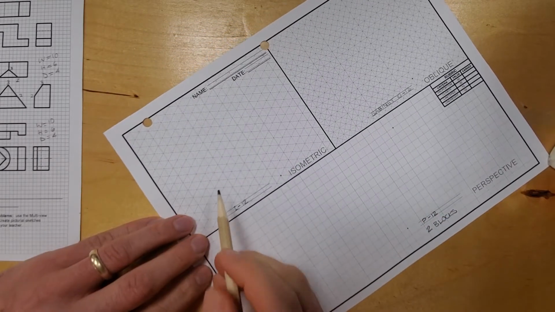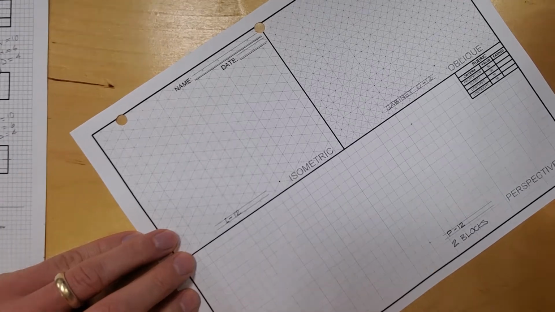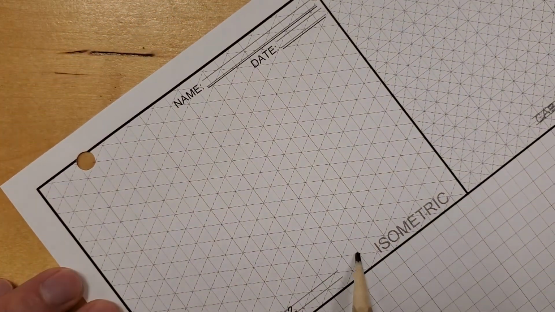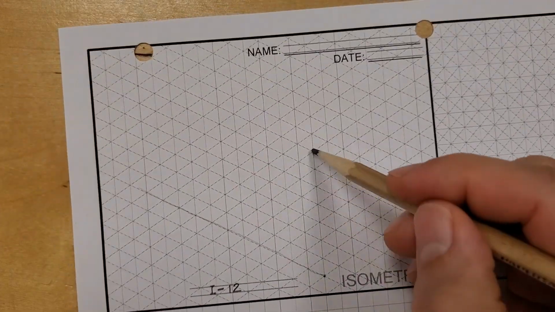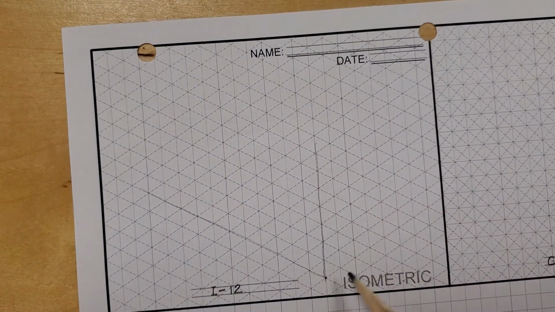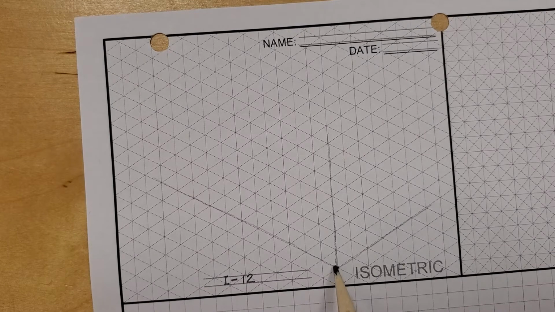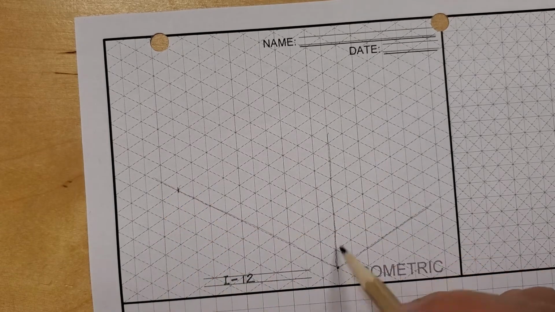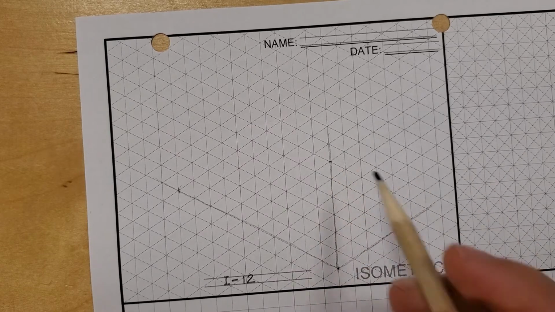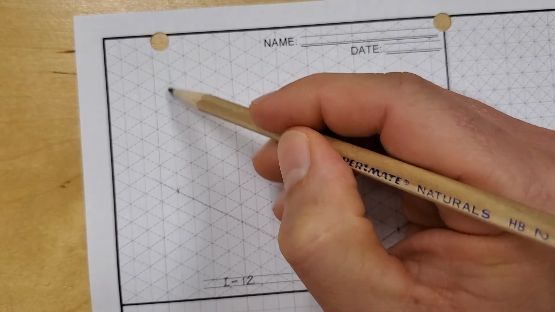Going to the isometric, I'm going to zoom in on that one, and then we'll move into the other examples. For the isometric, I'm just going to create the x-axis out to the left at 30 degrees, the y-axis, which is vertical, and the z-axis, which is 30 degrees to the right. Then I just count my dimensions. It's 10, so that's 5, 3 more right there, is my width, and then 6 for my height, and 4 for my depth. And so I can go ahead and box that up.